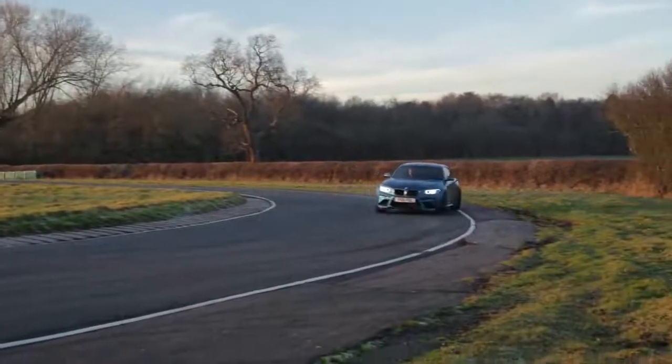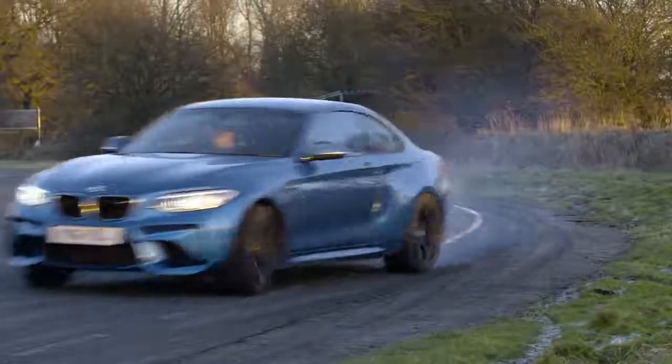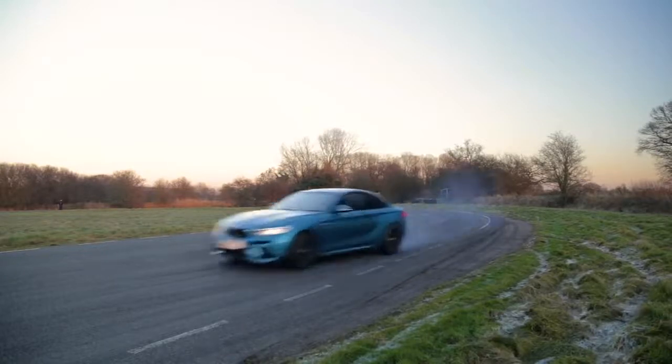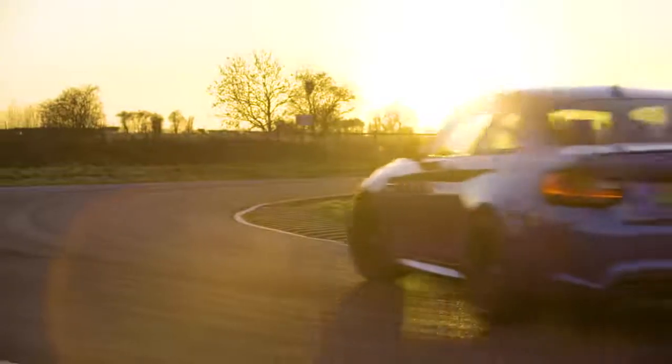Handbrake and clutch, power, clutch up, handbrake off, get back on the gas, and that was a bit of a drift. So we were sideways before we got to the apex. Handbrake, clutch, power, off the clutch, handbrake off, back on the gas, modulate the throttle, get your steering right, try again.